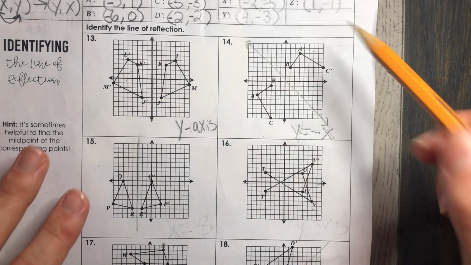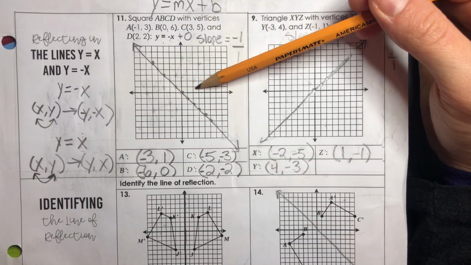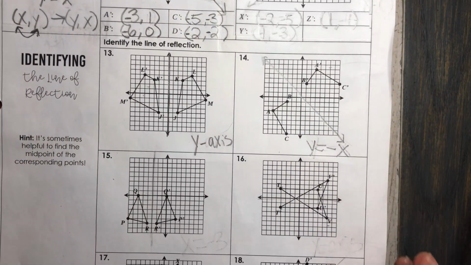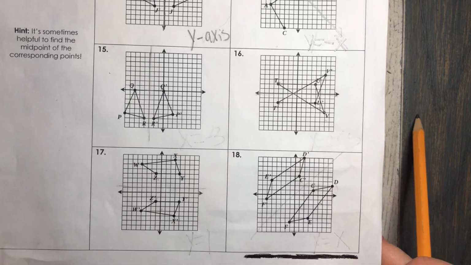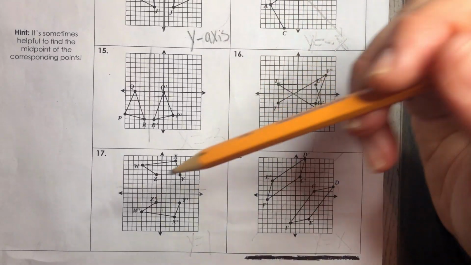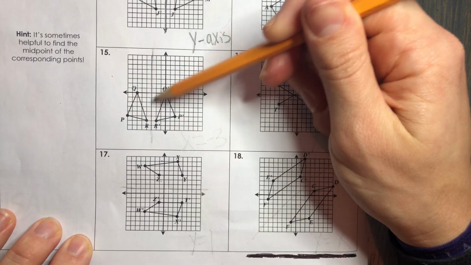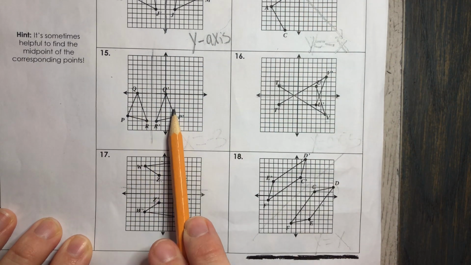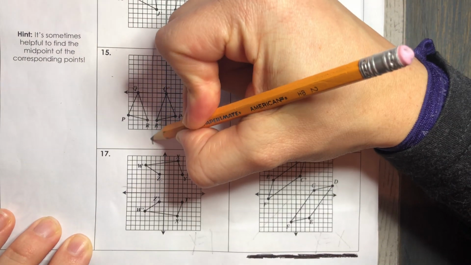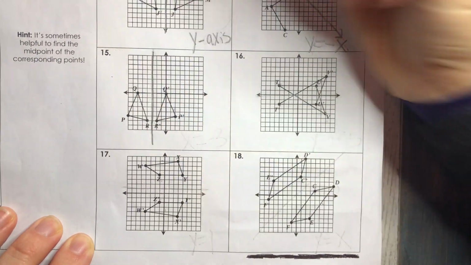Okay, it looks just like this one up here. All right, we've got 4 more for our notes. Now this one, these triangles here, I can tell that this was the original and this was the new. So it started here and it flipped over here. So it had to be a vertical line that it flipped over.